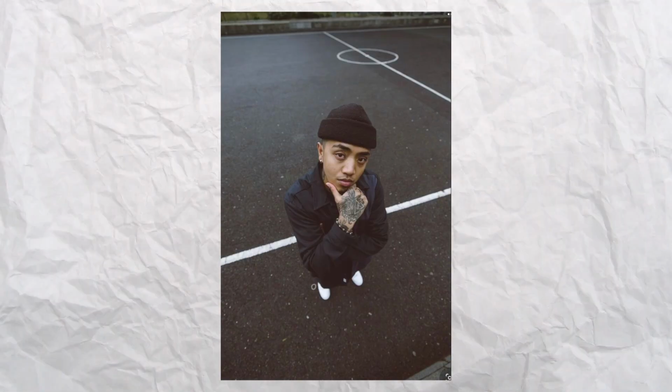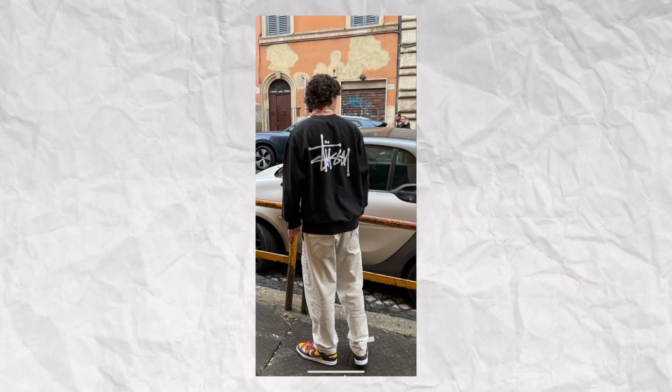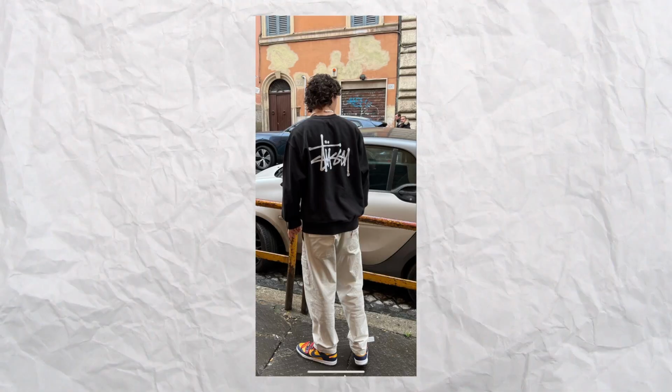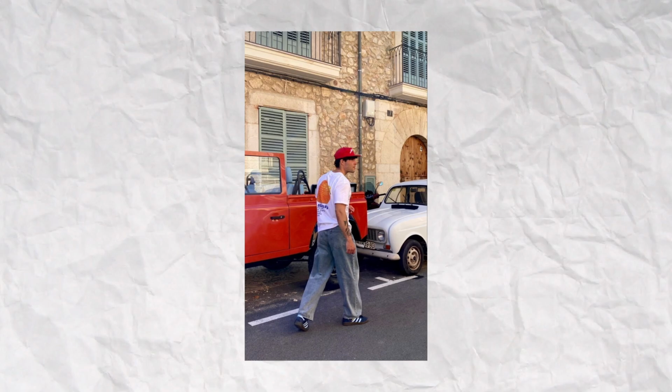Next up is backgrounds. The ideal background really does depend, it can vary. It really depends what you want the focus of the photo to be on. So if you want the subject of the photo to be yourself, then you're going to want a plain background that doesn't detract too much from the focus being on you.